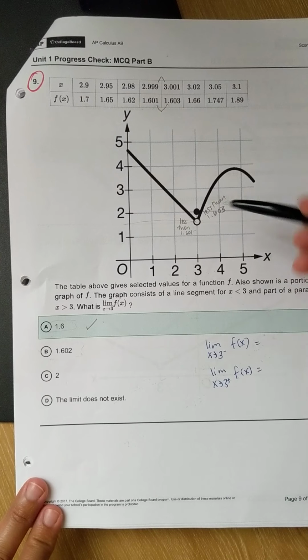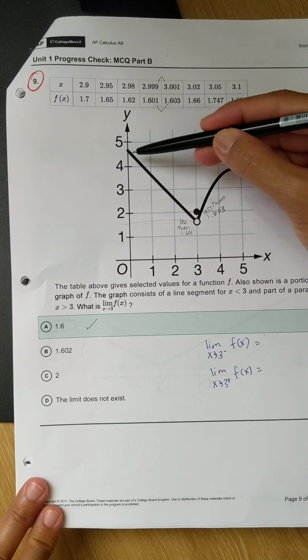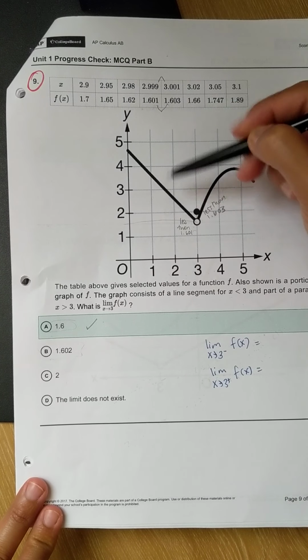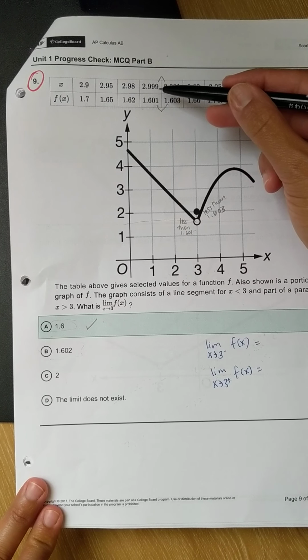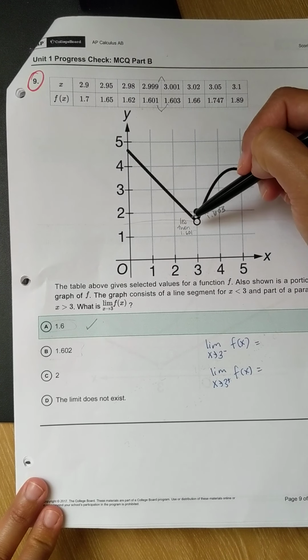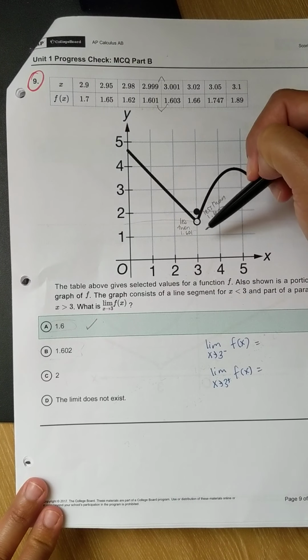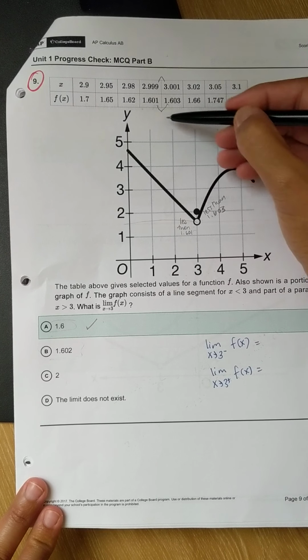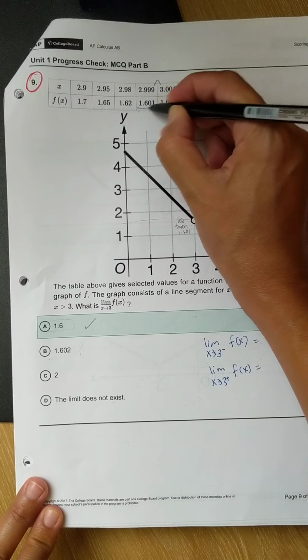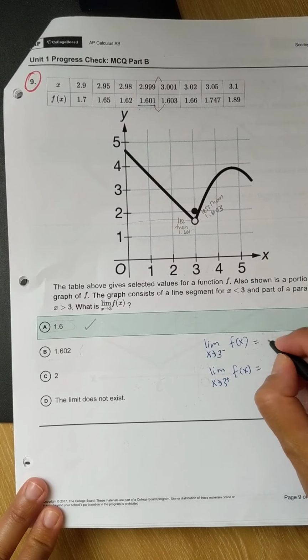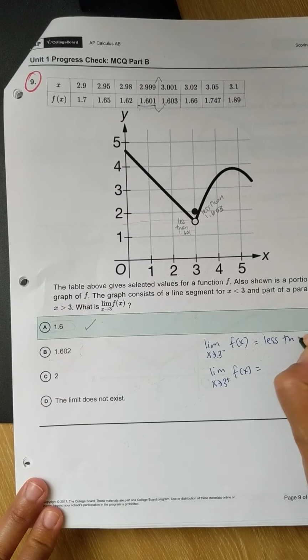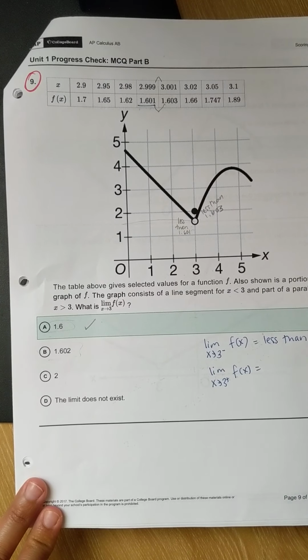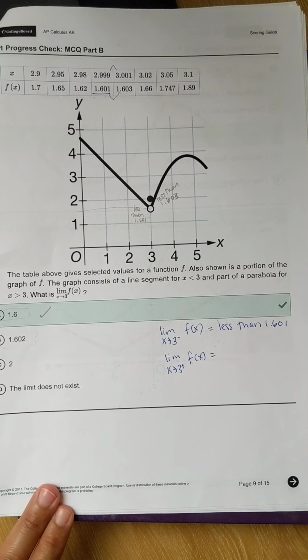So if I'm looking at the left of 3, it's this linear function. So I'm following it down. The furthest point I have is 2.999, right? So if I get to 3, it's still a negative slope, so it's still going down. So I know whatever it is at 3 is going to have to be less than 1.601. So I'm just writing this, right? Because the slope's going down. So the y value has to be less than that.